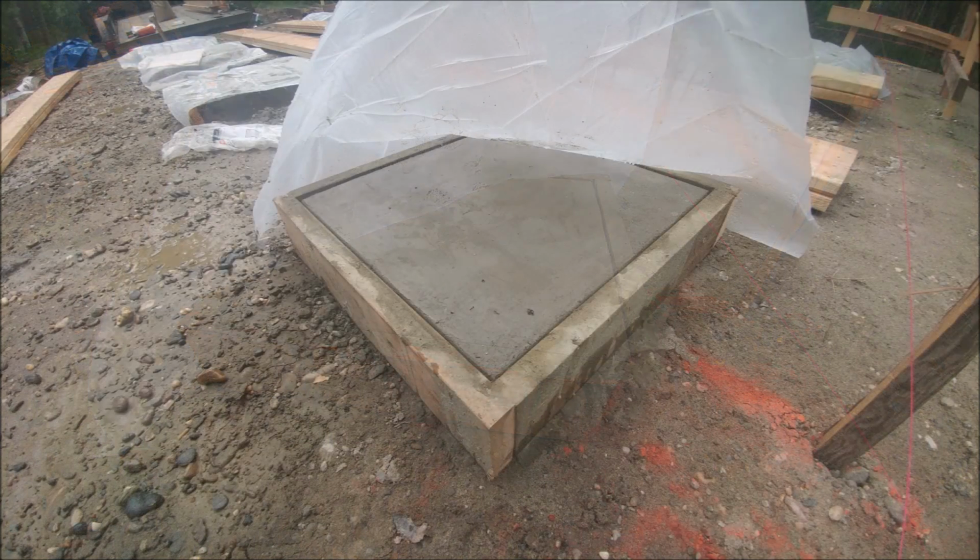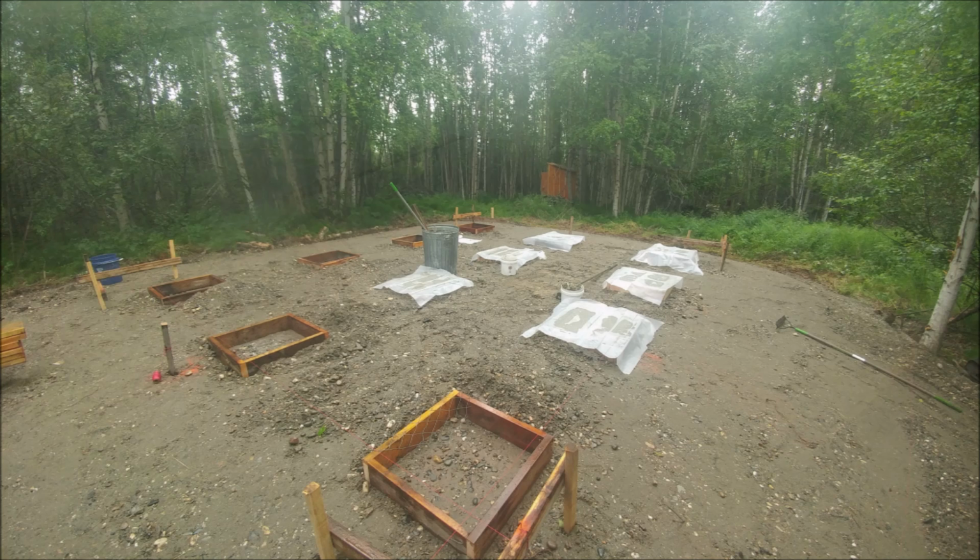Now, bringing in my inner perfectionist, I wanted to make these pads all nice and pretty, with a nice steel-troweled finish, but you know, the rain comes in and just changes your mind on that. So that's why these little bits of plastic are there. They don't need to be a steel-troweled finish anyways.